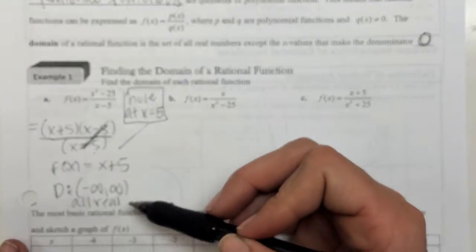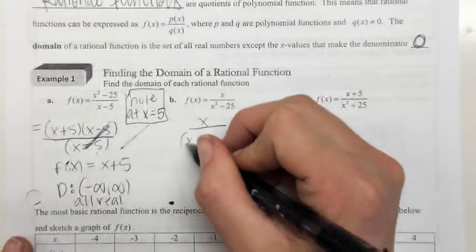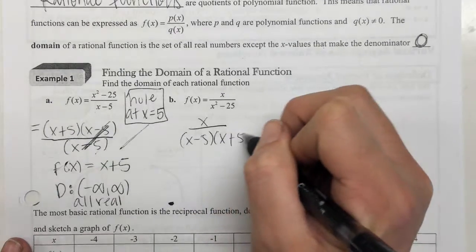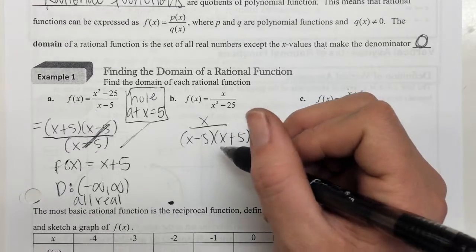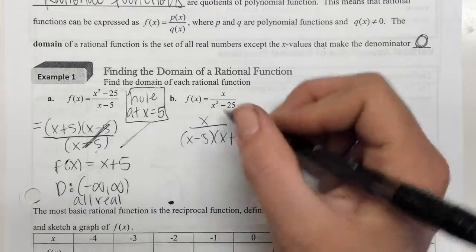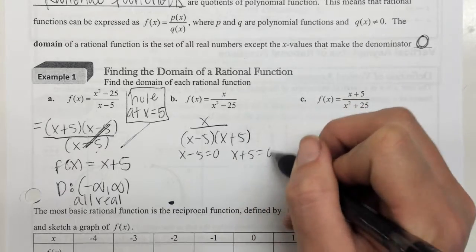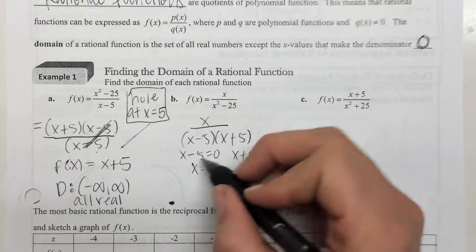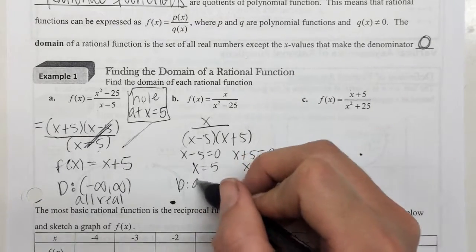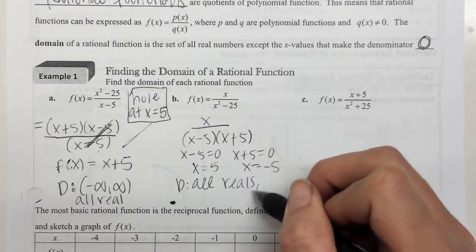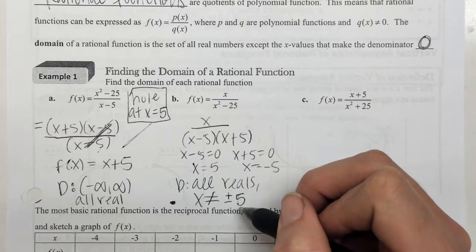real numbers. Okay, this next one we can factor out the bottom, can't factor the top, into x minus 5 and x plus 5. We can see that there's no holes because no factors canceled out. So now we look in the denominator, set these both equal to 0 to find out what they cannot be, or in other words what would make it undefined. This one would be x equals 5 because you add it over, x equals negative 5. So this domain is all reals except x cannot be plus or minus 5. Can't be 5, can't be negative 5.